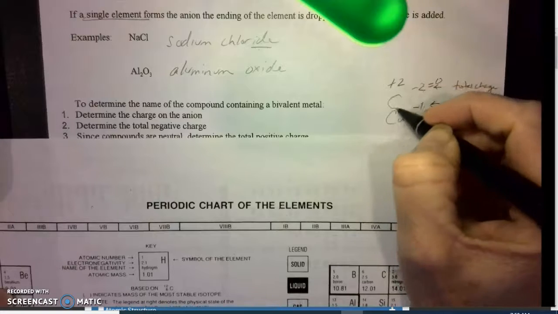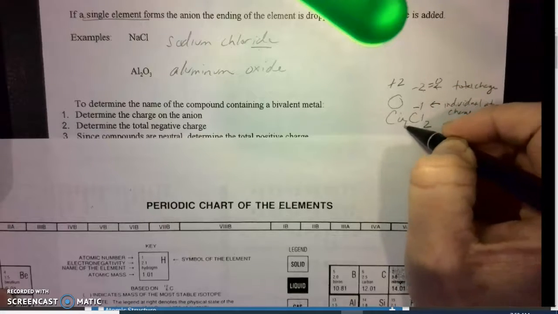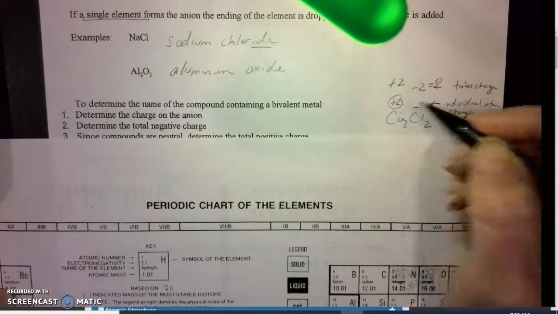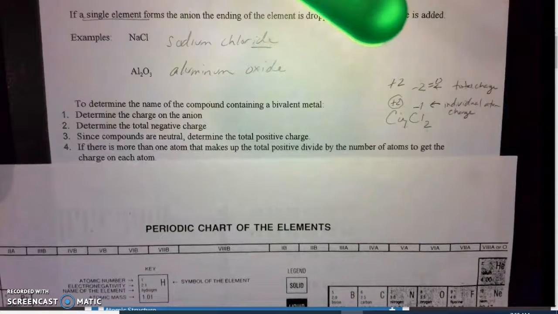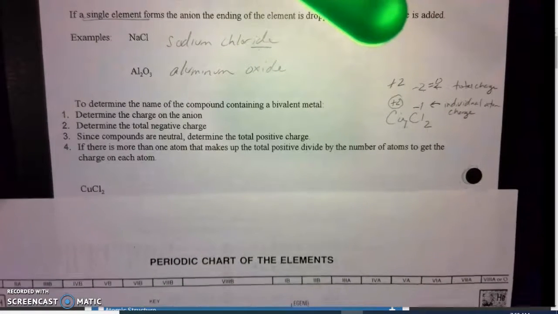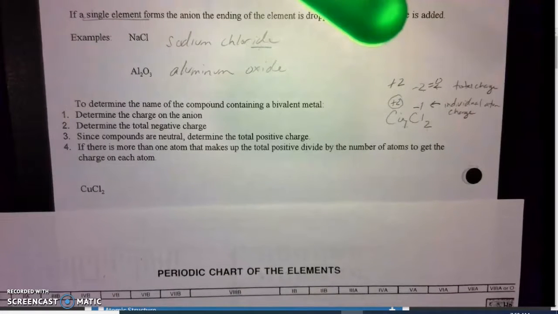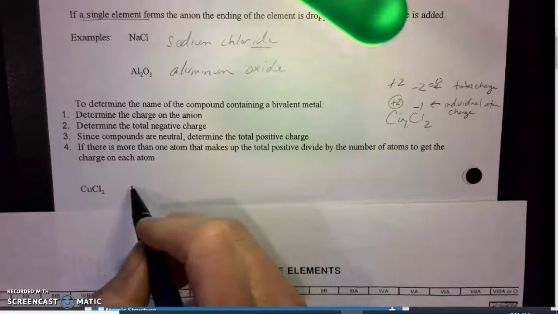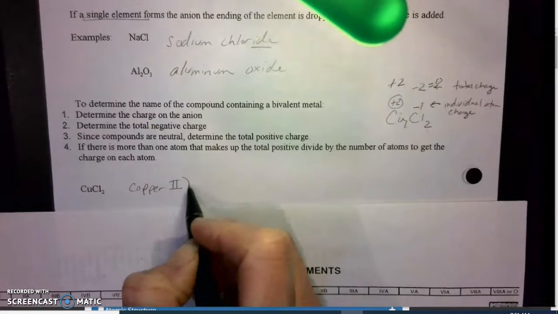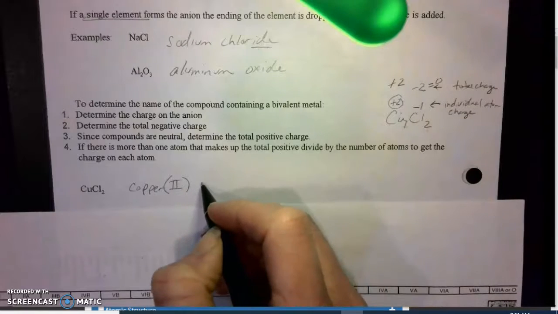So I'm really looking at it algebraically: what number can I take times 1 to get plus 2? This would be plus 2. That's how I determine the total positive charge. Ultimately that gives me a charge of 2, so this would be copper 2 chloride.